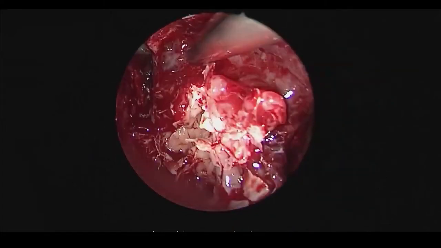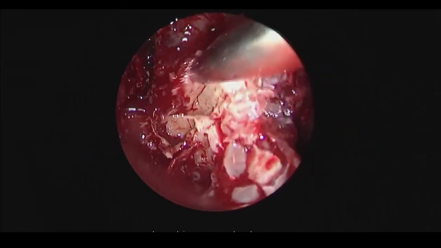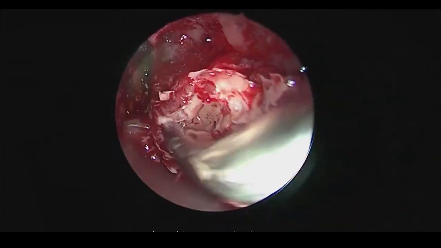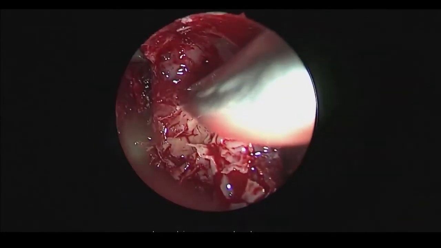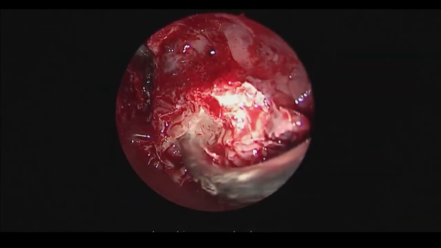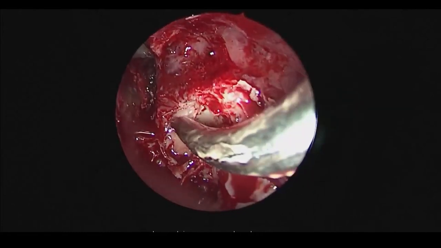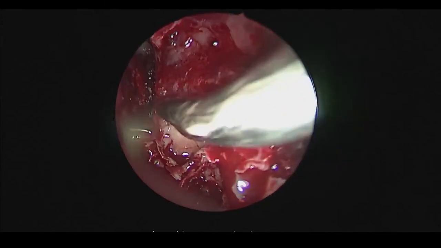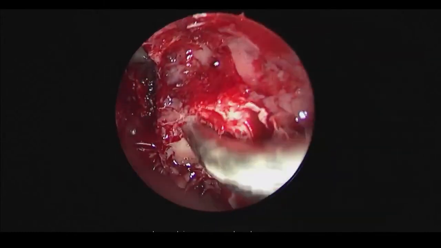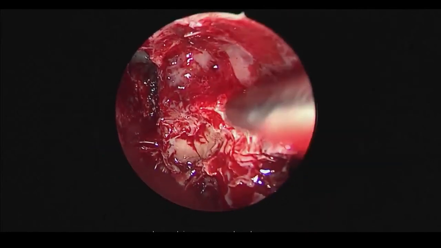Sir, in this situation, can we empirically bipolarize the area of the anterior ethmoidal artery so that the chances of injury are less? No, no. If you don't know where the vessel is, what will you bipolarize? Means the expected area of the anterior ethmoidal artery. That area can be too big.